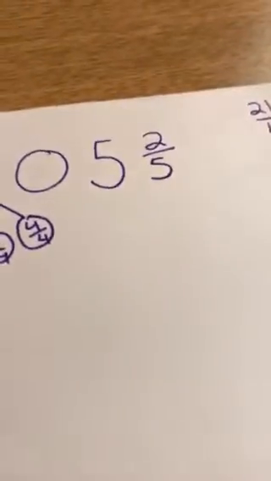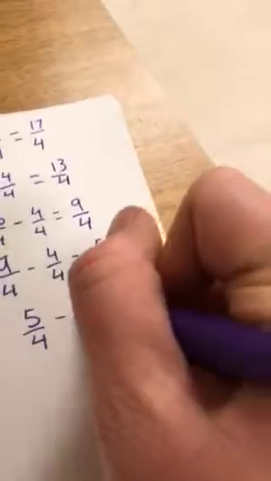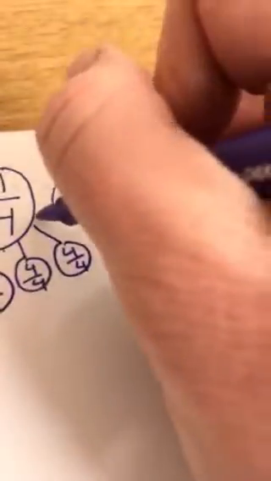Oops, I'm sorry. I should have represented taking out 4 fourths, not 5 fourths. So I've taken out 1, 2, 3, 4 wholes. 1, 2, 3, 4, 5. So I need to do my subtraction one more time, so I've caught up with it. And I get 1 fourth remaining. So I need to include that 1 fourth.